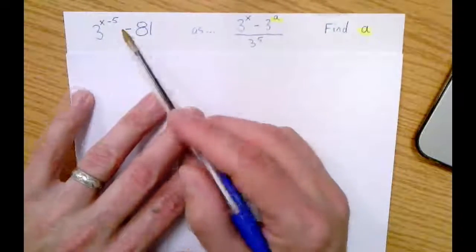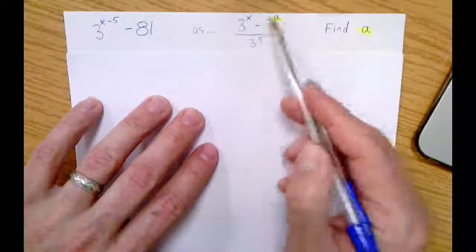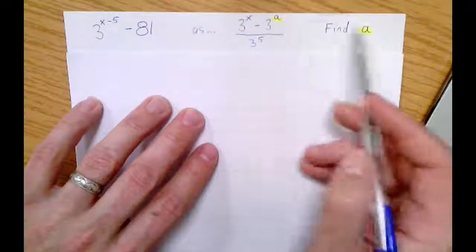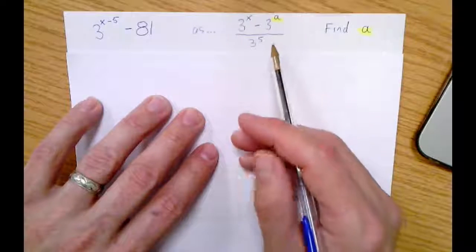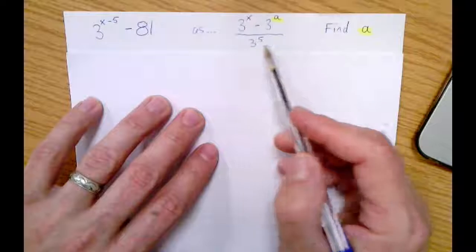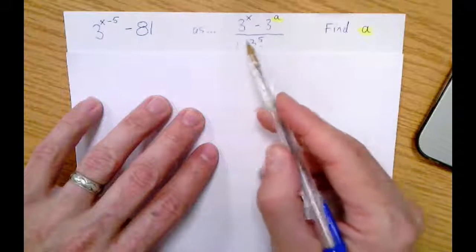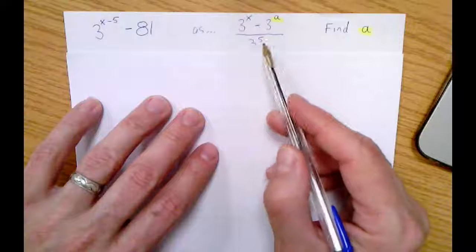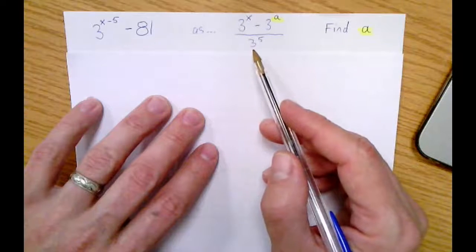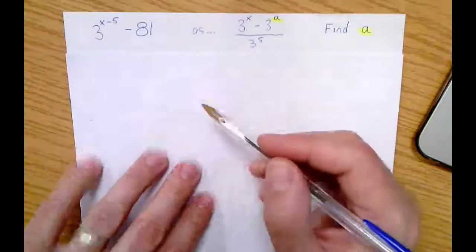So we were given this situation, and we were told we need to rewrite it as this. And after we rewrite it as this, what would be the value of a? So that's kind of our starting point. And this is kind of like the waypoint or the clues it's giving you. And a big clue for this is understanding that we will have a denominator of 3 to the 5th power. That'll let us know we're on the right track. So we got to keep that in the back of our mind as we start the process.